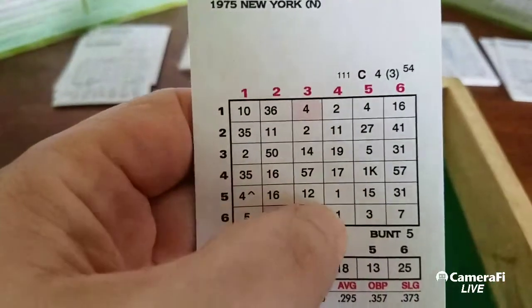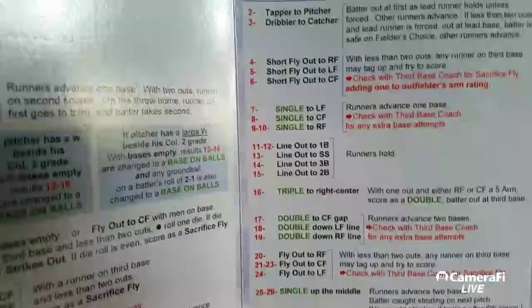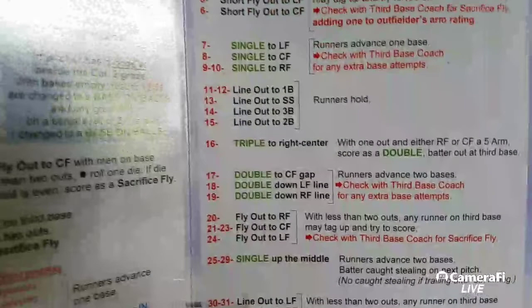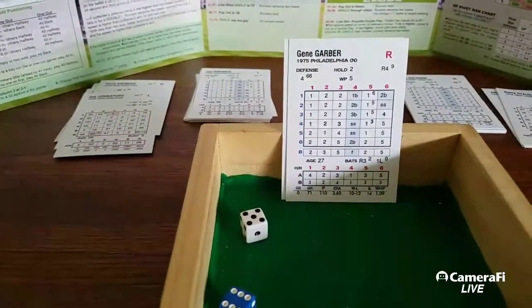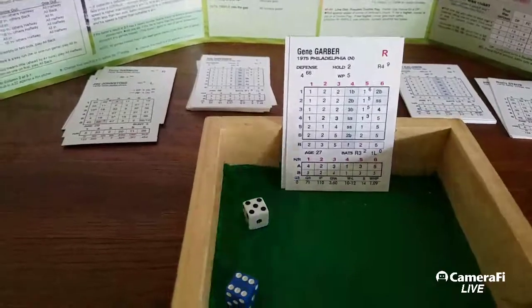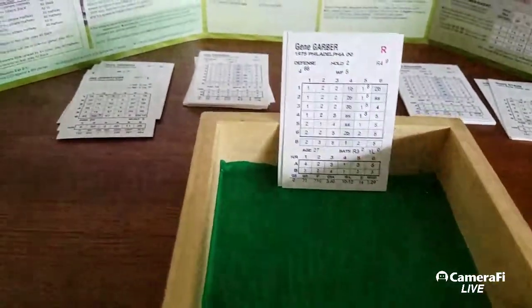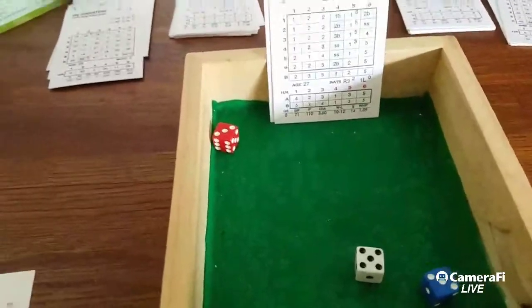3-5 is 12, and 3-6 is a 5. That's a total of 17 in column 3. A 17 in column 3 is going to be a double to the center field gap. So Jerry Grody comes up with a base hit, his first of the game. He'd walked twice, but now he's gotten a double. It's a leadoff double. That brings up Del Unser as the Mets look for insurance.